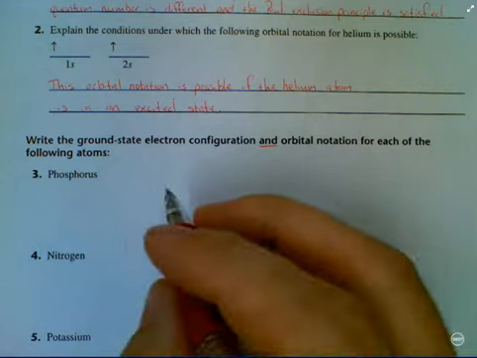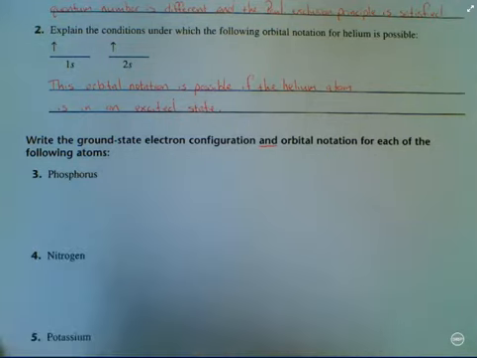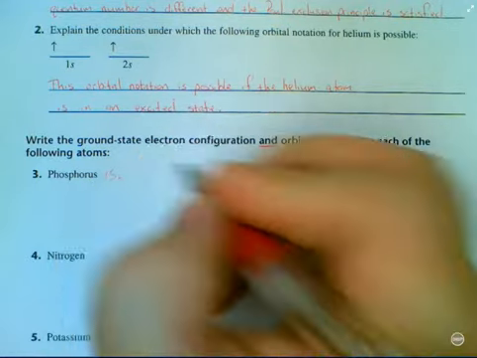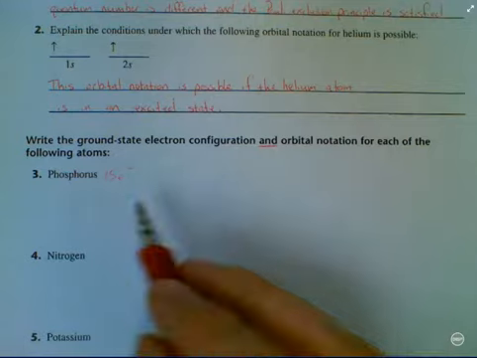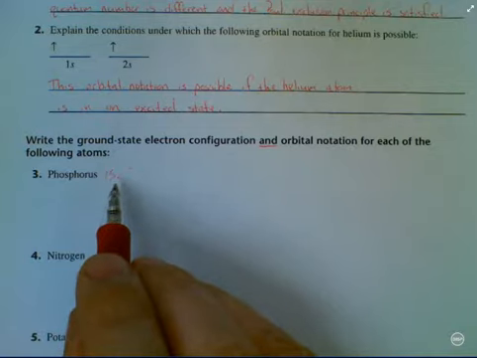Okay. First thing I need to do is look at the periodic table and see that phosphorus is number 15. And that means it has 15 protons. And because right now we're assuming that all atoms are neutral, there's no net charge, that means that there are also 15 electrons that I need to account for. So let's fill them up. 15 electrons, I'm going to require at least 8 orbitals in order to fill this up.